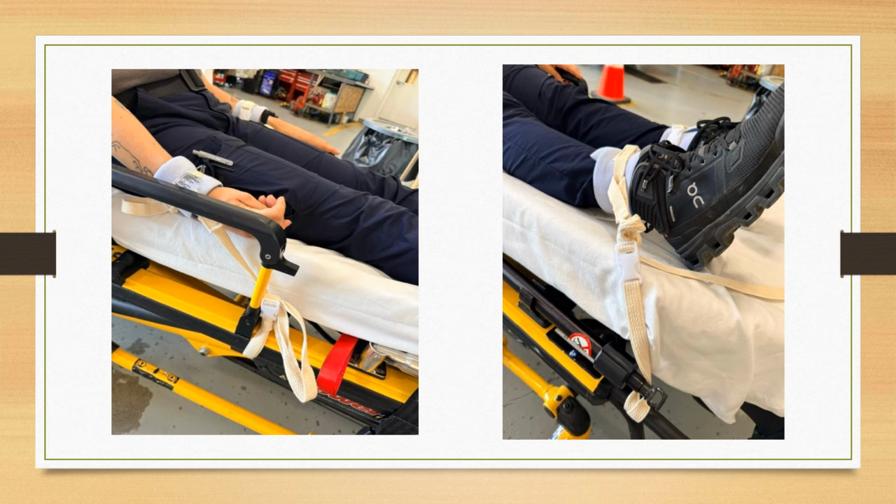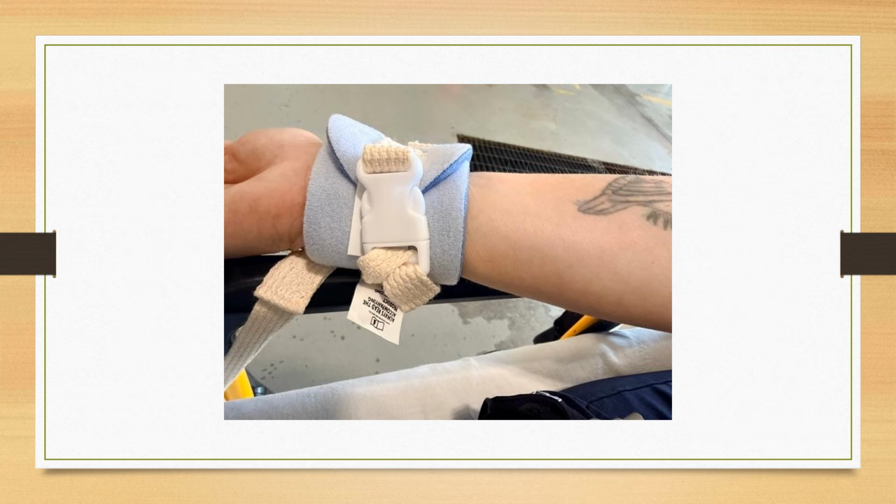Looking at these devices, first you should notice the quick clip release on the portion that's attached to the stretcher. The second quick release clip is on the extremity itself, whether it's the wrist or the ankle. Note the reverse buckle application of the restraint. This does not allow the strap to slip through the clip and loosen up if the patient tries to fight.